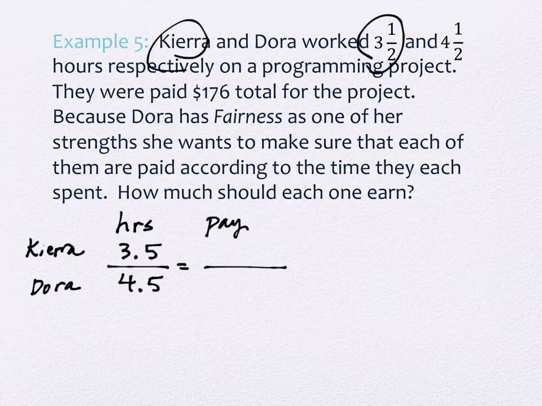But we do know something about how much they're paid. We just don't know how much they're individually paid. We know the total, the 176, yeah? So what we can do, if we have it set up like this, is that we can let Kierra get paid X, and then Dora would be paid the 176 minus whatever that X is.